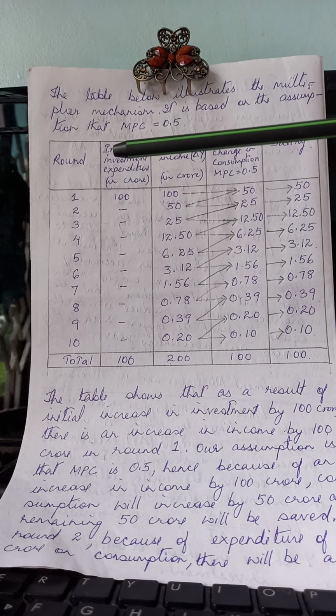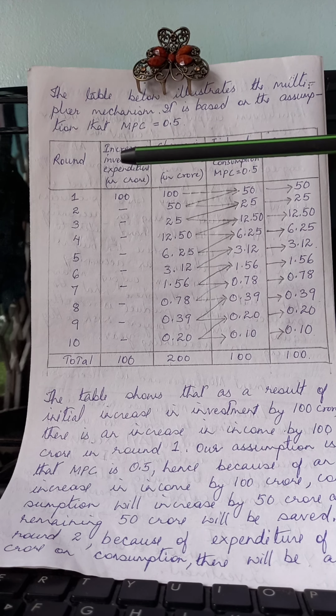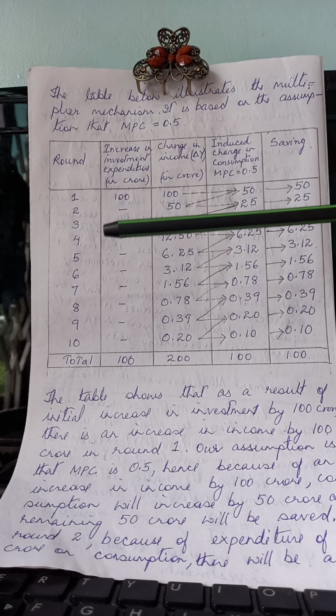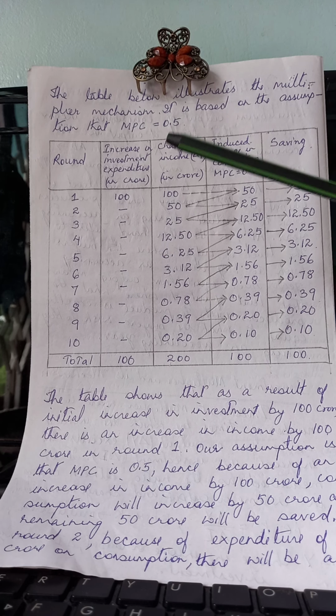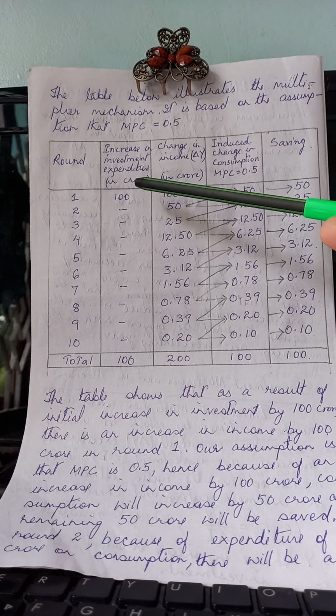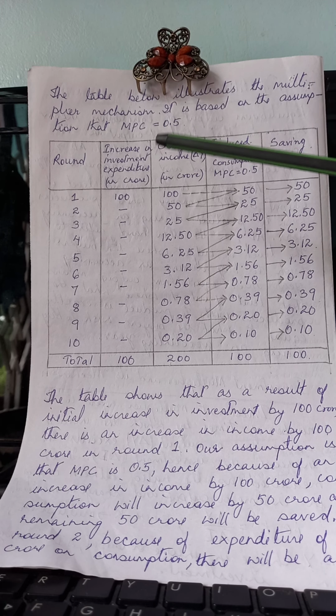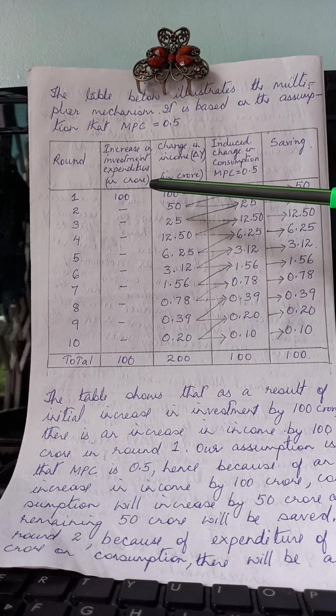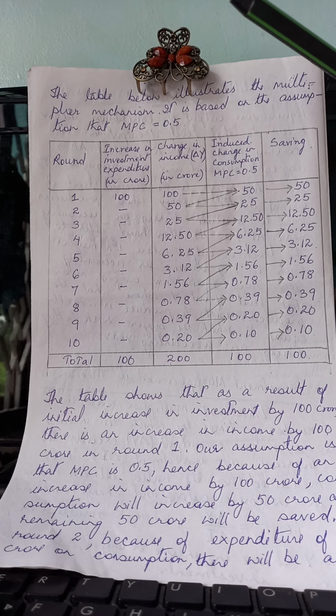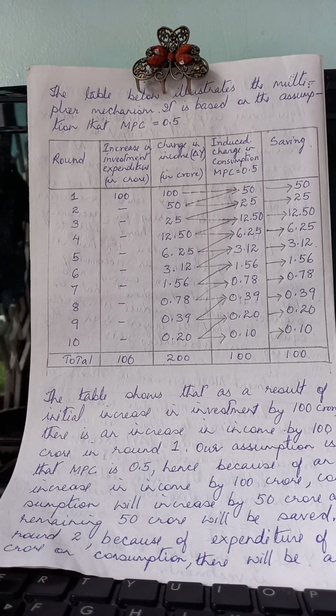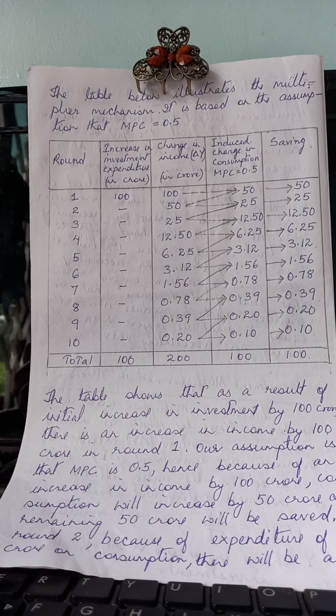If an economy invests this huge sum of 100 crores of rupees, there will be an increase in the level of income also to the amount of 100 crores of rupees. Because after investment is made, some profit will be reaped, obviously.